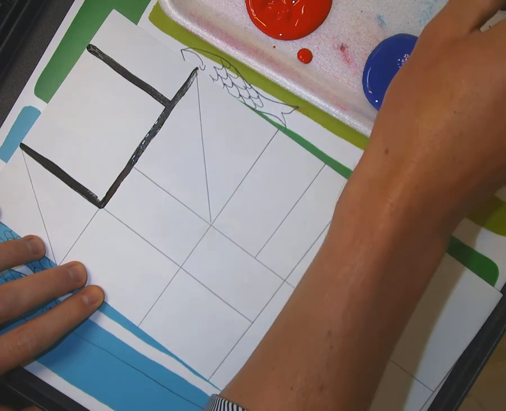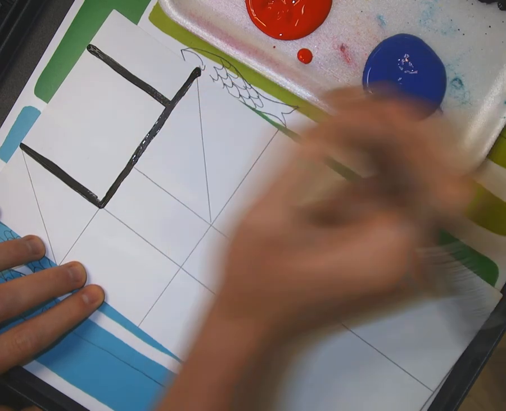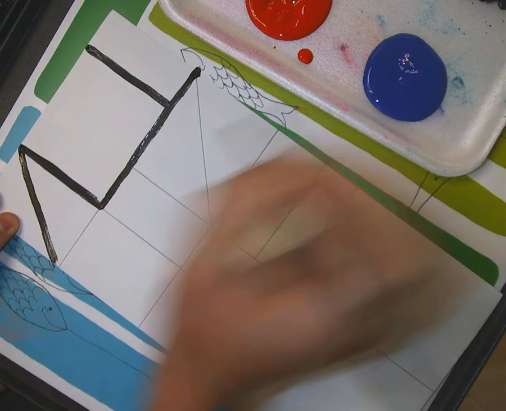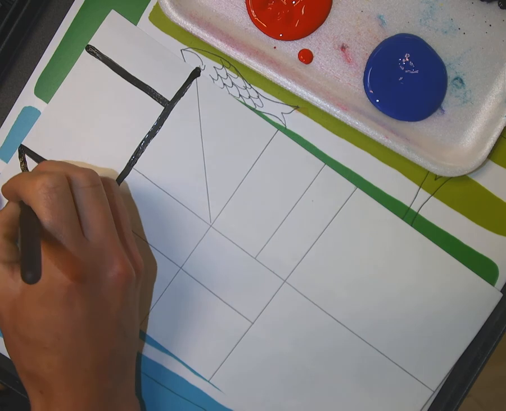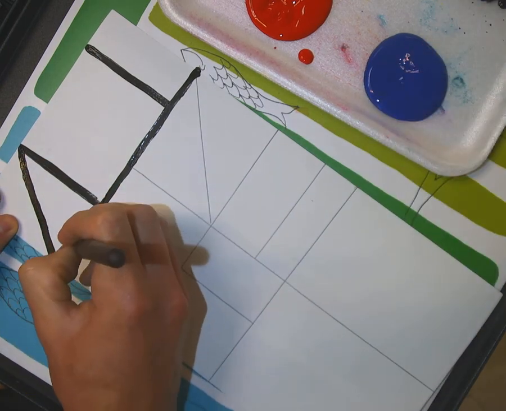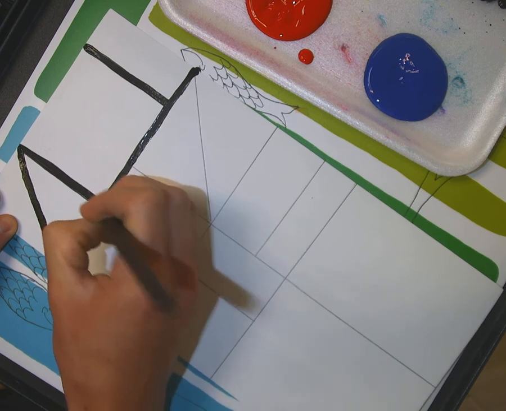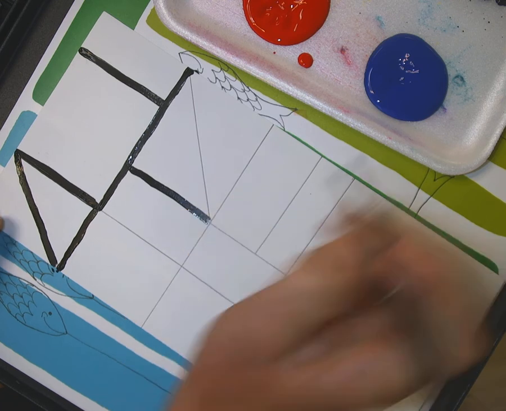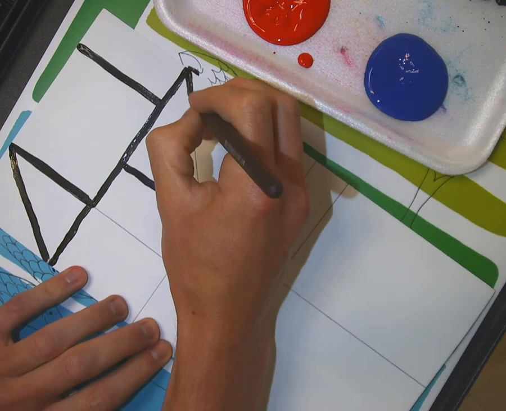So slow and steady, nice and carefully, trace over your lines with a marker, or you could even use a crayon, colored pencil, paint, whatever you want. But we're going to just make those lines nice and bold and dark with the black.